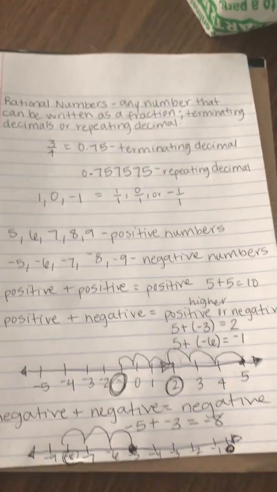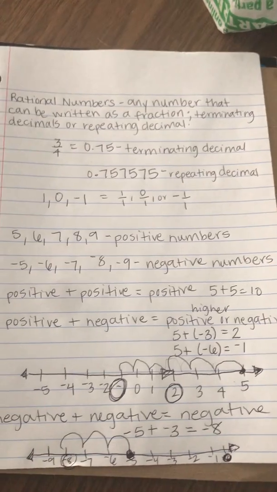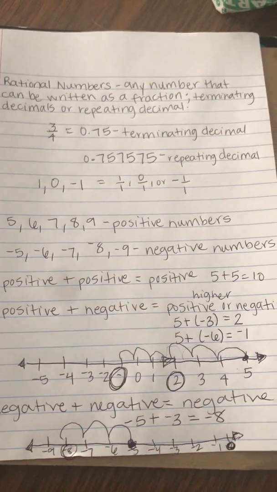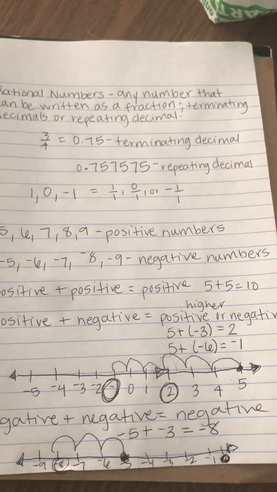Okay, so here are some notes. If you missed it, you can always pause the video if you get stuck on anything.